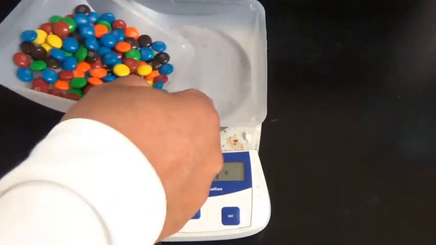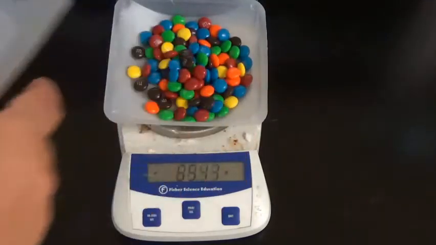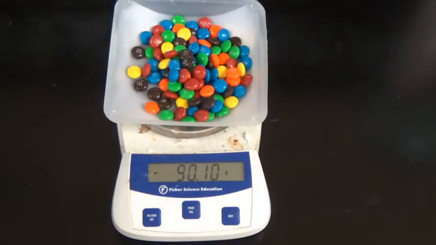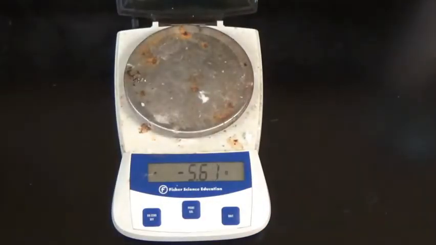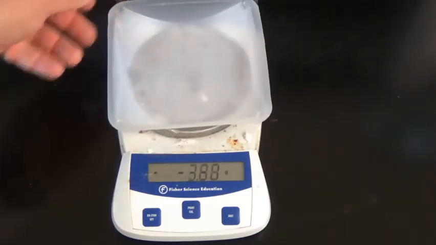These are isotope A. Now we're going to do isotope B.